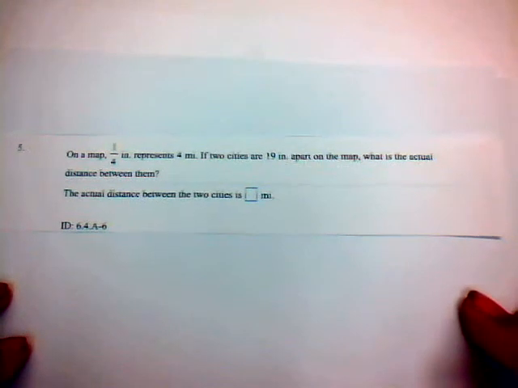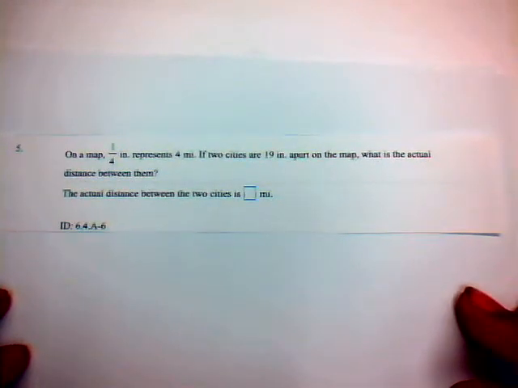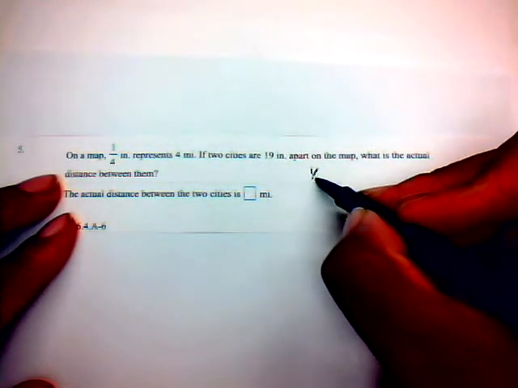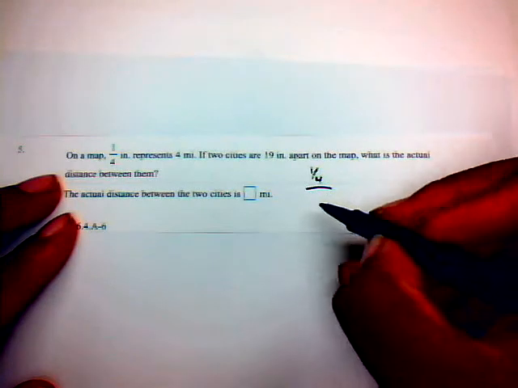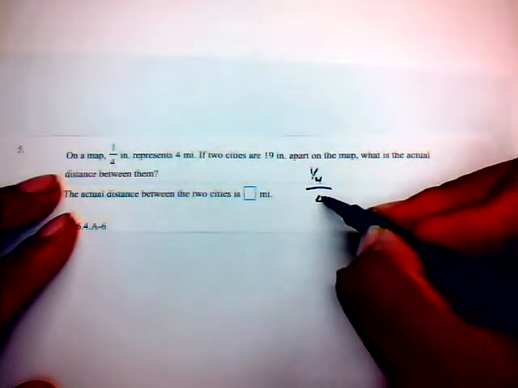Okay, problem number 5. On a map, 1/4 inch represents 4 miles. If two cities are 19 inches apart on the map, what is the actual distance between them? Okay, we can set this up as a ratio if we like. 1/4 of an inch represents 4 miles.